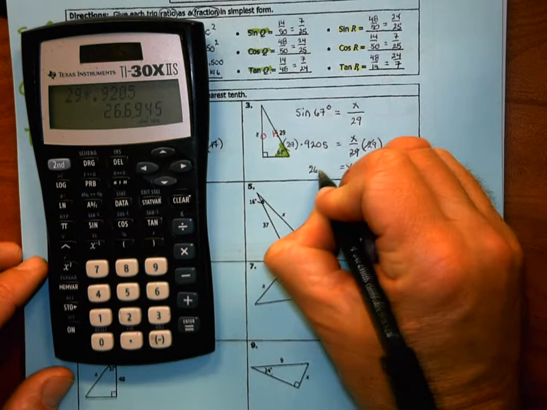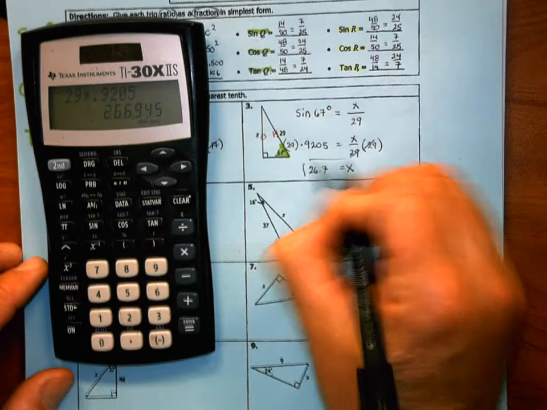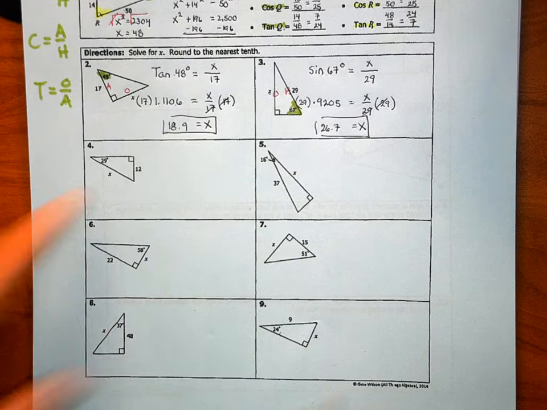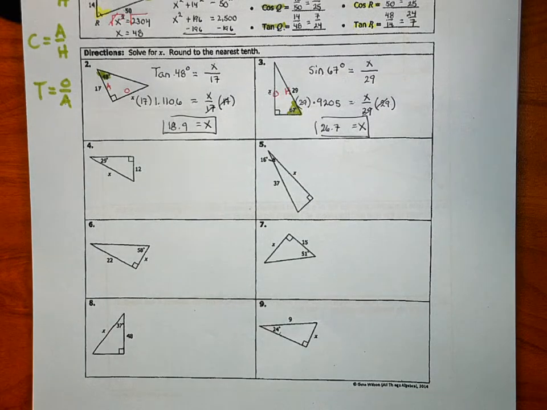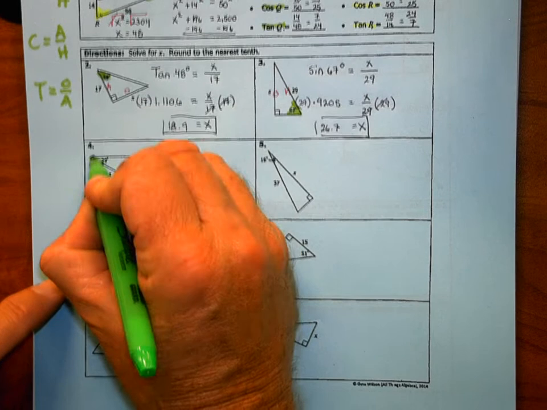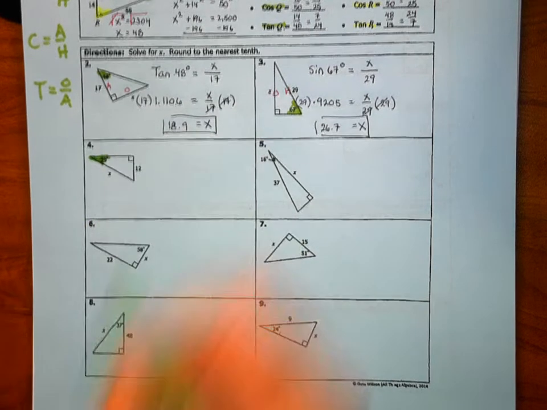There's number 3. Okay, 26.7. There we go. All right, number 4. So number 4 here, my reference angle, or my theta angle, would be this 29-degree angle right here. So that's the angle that I'm going to reference from.